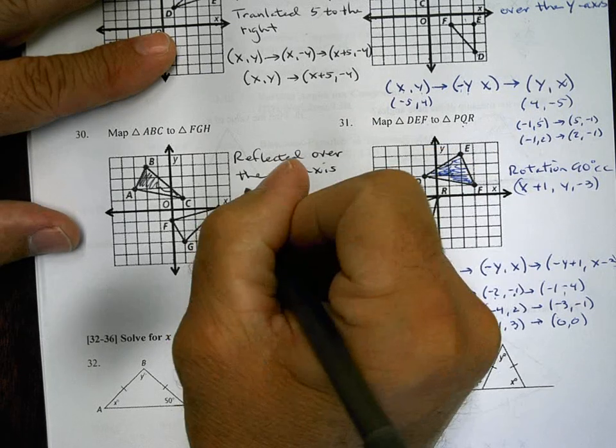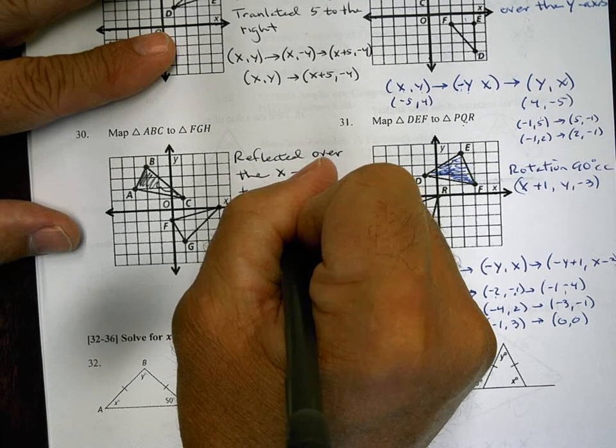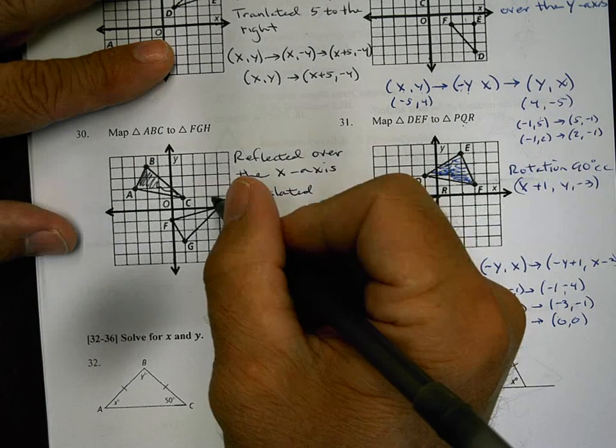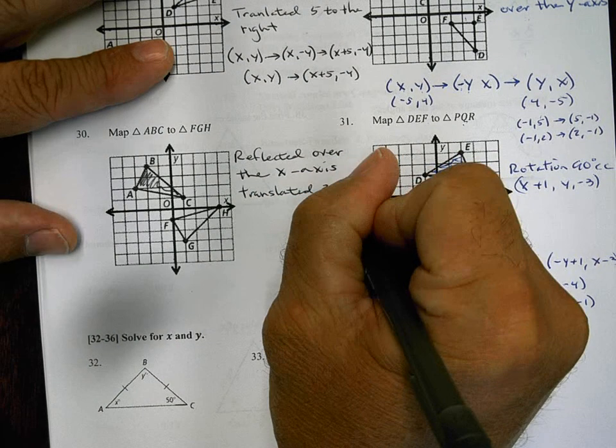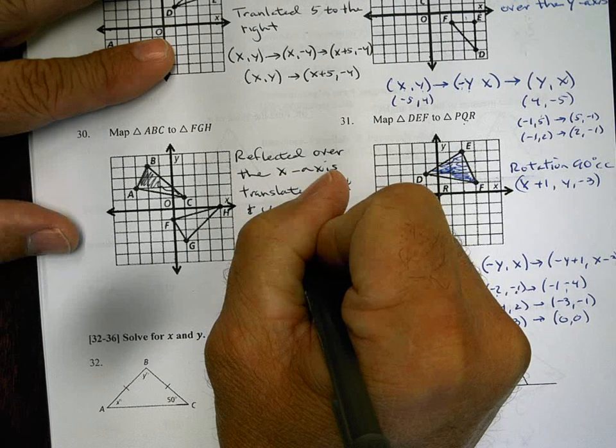And then translated it. I'm pretty sure that was 3 to the right and up 1.